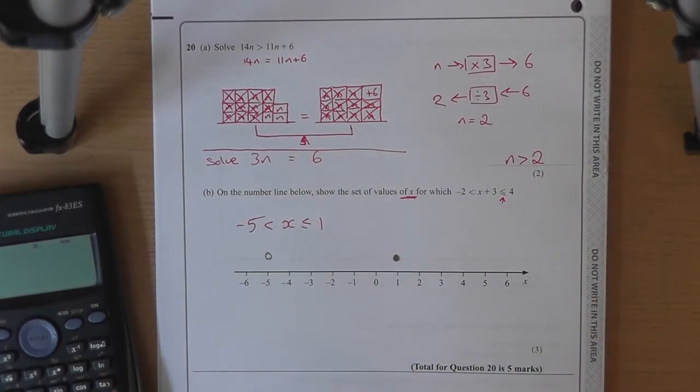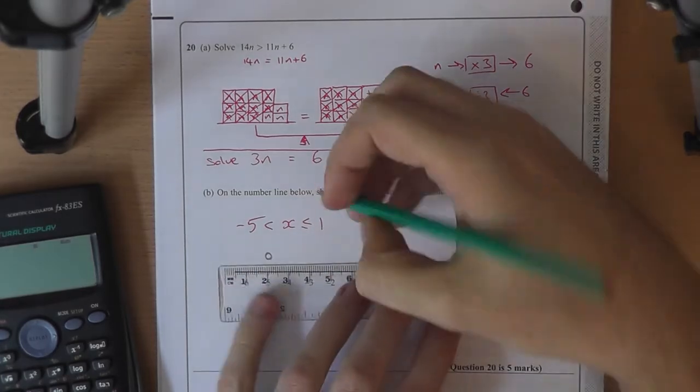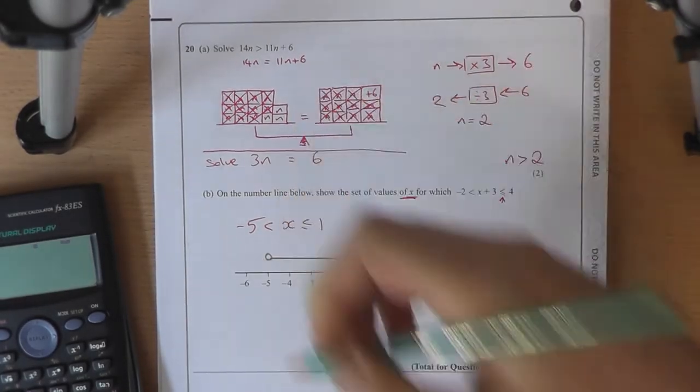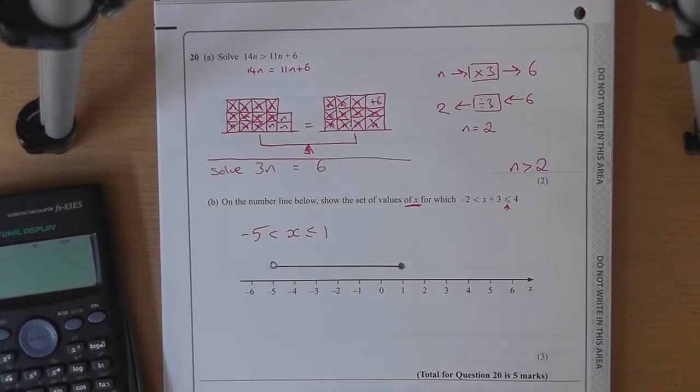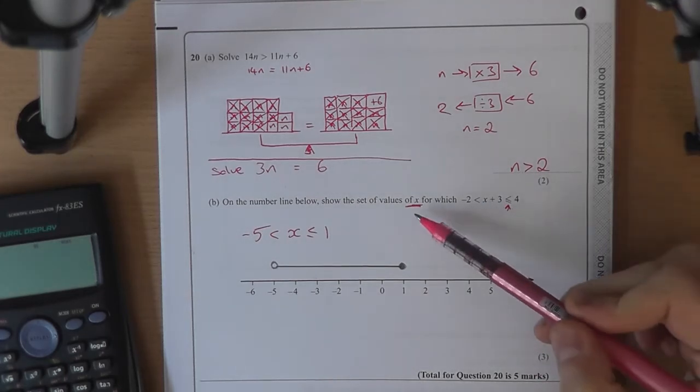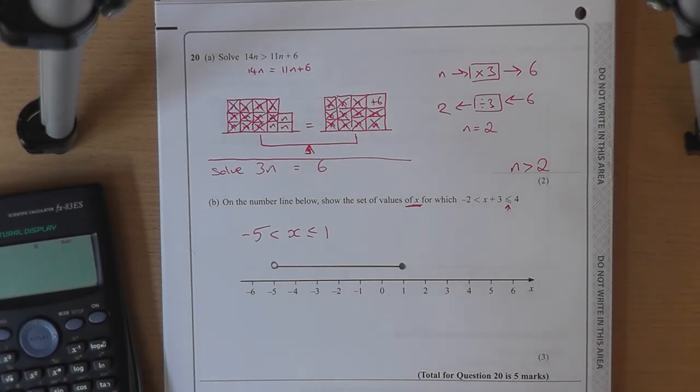All I need to do now then is draw a straight line between the two. I'm going to do this with a ruler to keep it neat, but you could probably freehand it as well. So we're then showing that x is between -5 and 1, including the 1 but not including the -5. And a reminder that first of all we mucked about with the inequality because we needed to show the values of x, not the values of x plus 3.